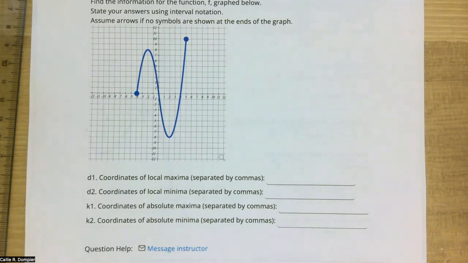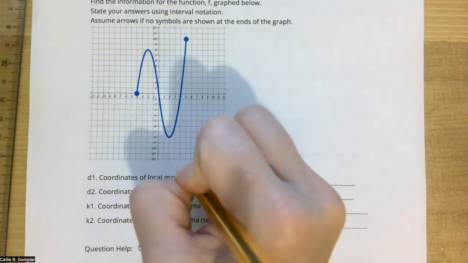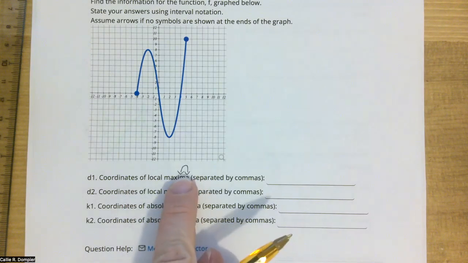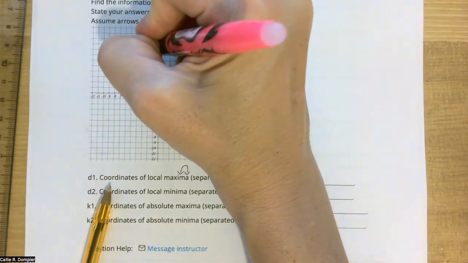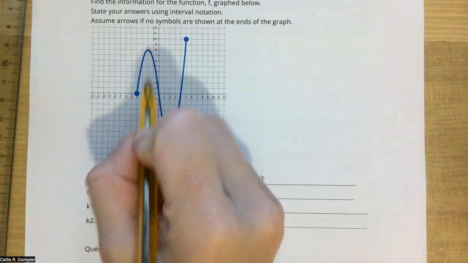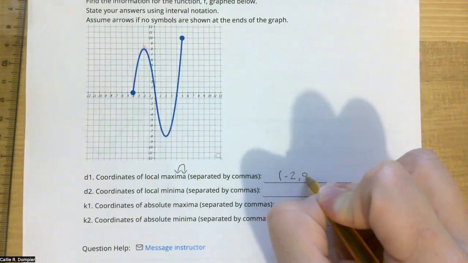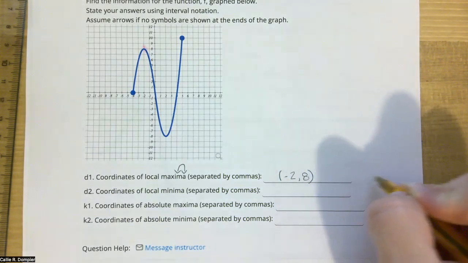Remember, the local maxima is just a hill, right? That goes down on both sides. So we only have one local maxima. And what is its coordinates? The coordinates of that point are -2, 8. If you had another one, you put a comma and then write the next point, right?